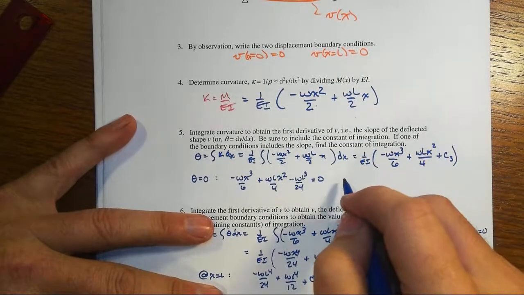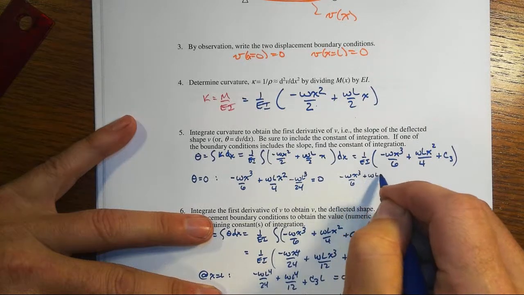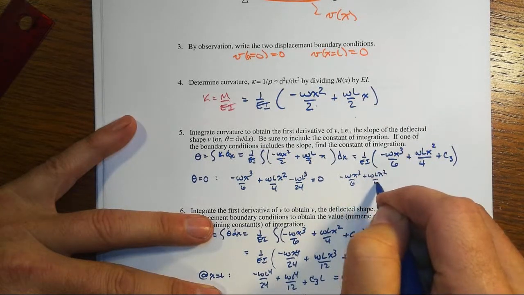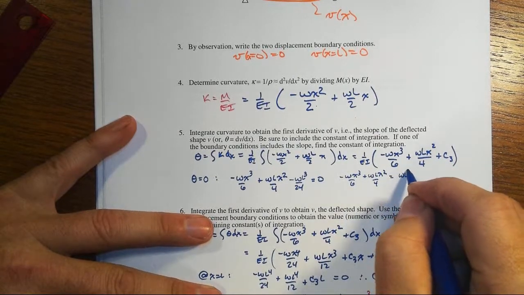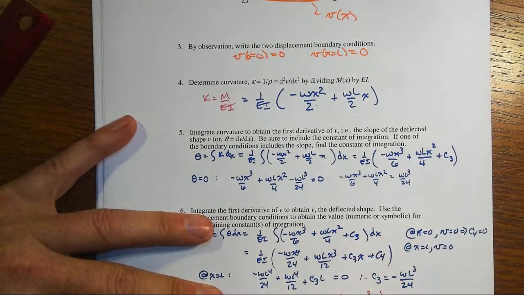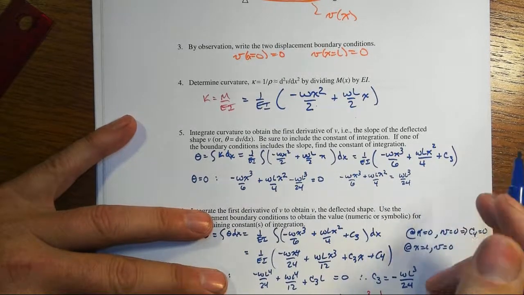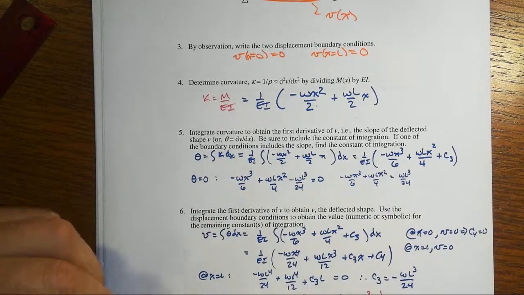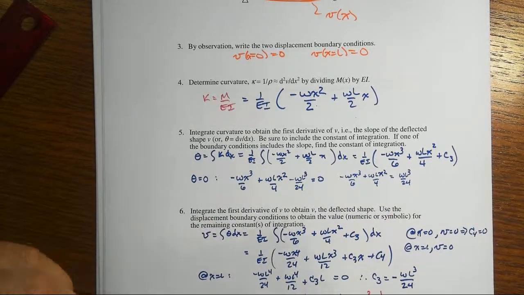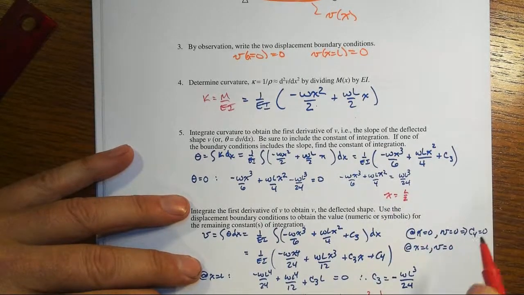Isn't that interesting, right? So minus WX cubed over 6 plus WLX squared over 4 is now equal to WL cubed over 24. Well, the W goes away, doesn't it? Yeah, the W goes away. And so what you're going to find when you solve this, there's a lot of ways to solve it, but you're going to find out that X is going to be equal to L over 2.